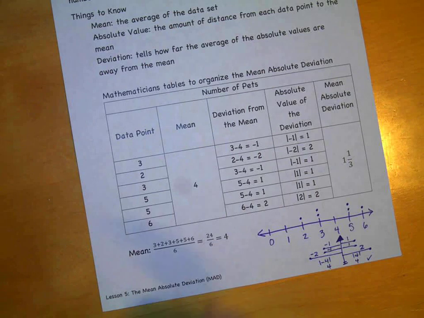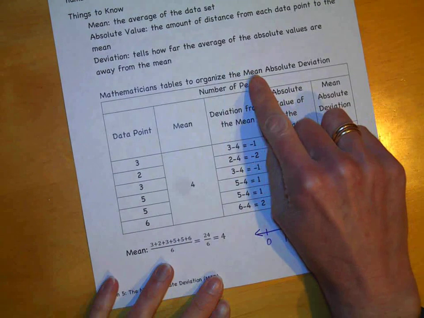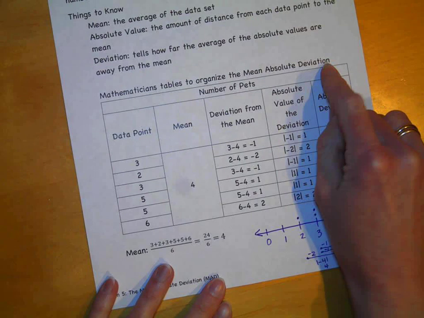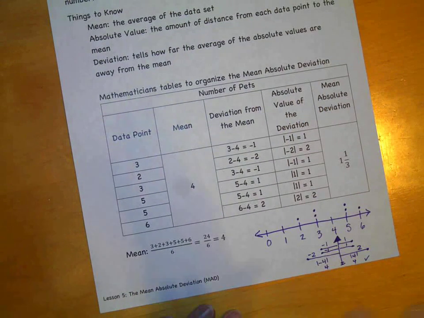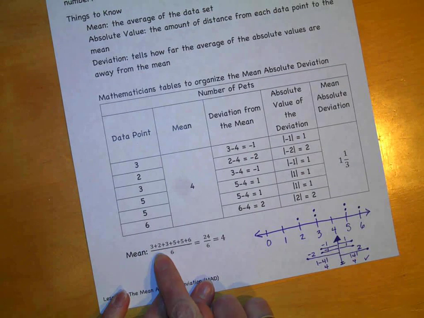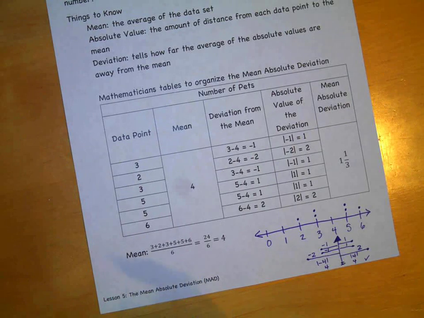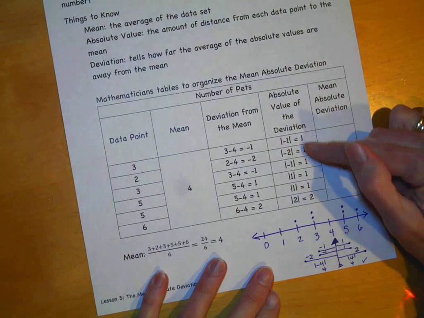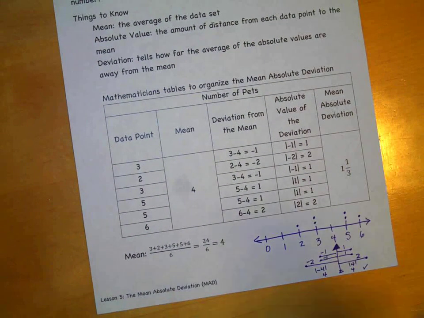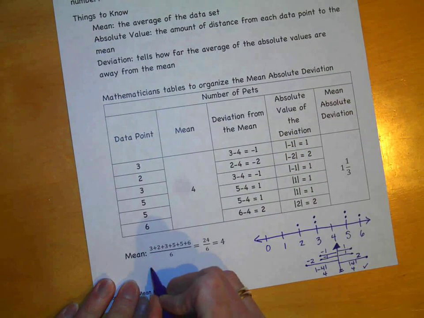So now that we have done that, the last step in finding the mean absolute deviation is that you have to take it one more step. So remember how when we were finding the mean, we added all the data points up and we divided by 6. Well, now what you do to actually complete the steps of mean absolute deviation is you have to take each deviation and you have to add it together.